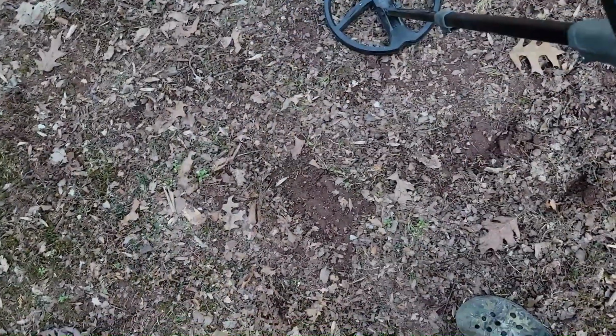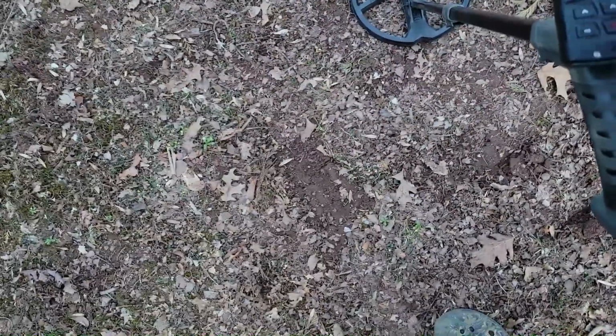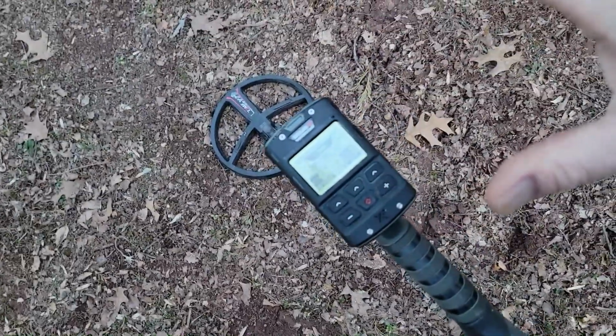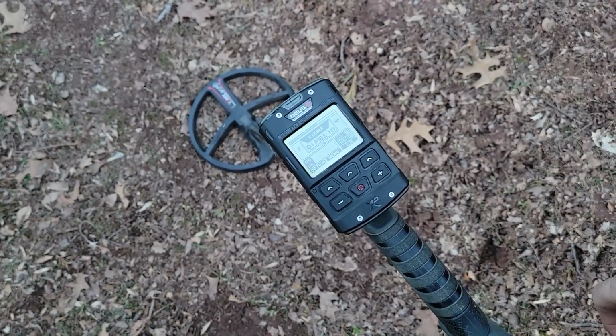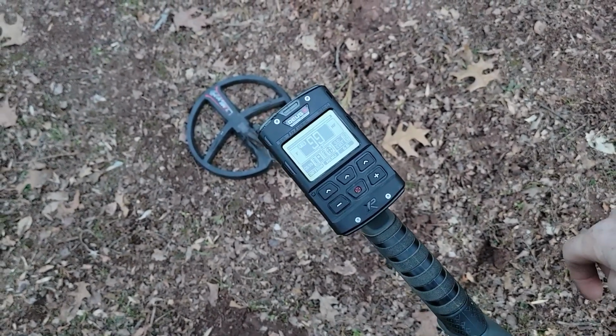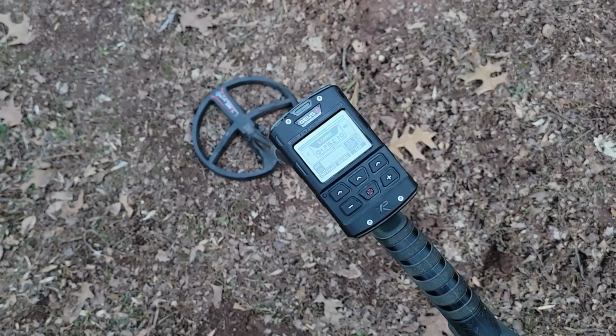So anyway, we're going to walk in the house here, in the garage, and we're going to walk through the audio options, and I'm going to show you how to change some of this stuff and not freak you out. It's not that hard to change. You've got to get in the menu a little bit to change it. So let's go in there right now and get to it.